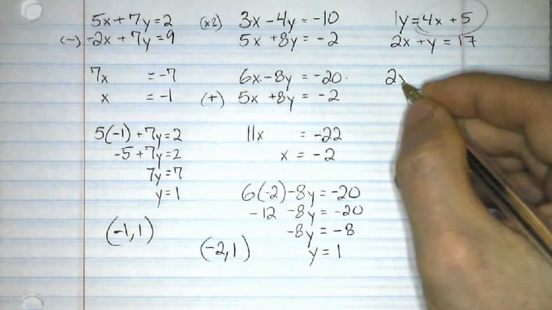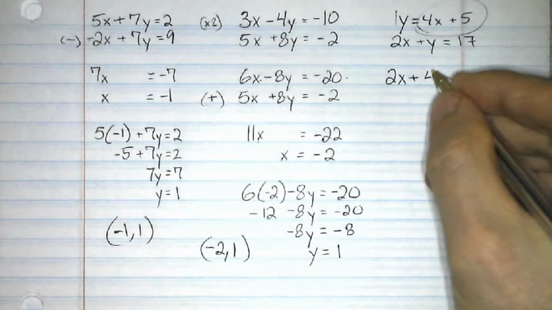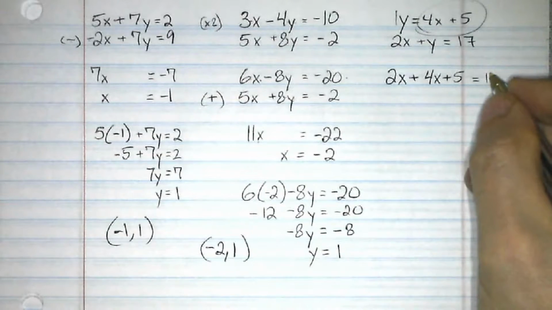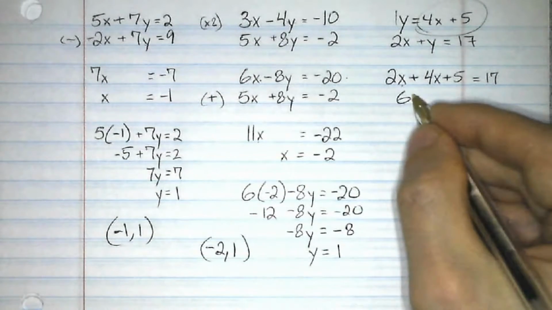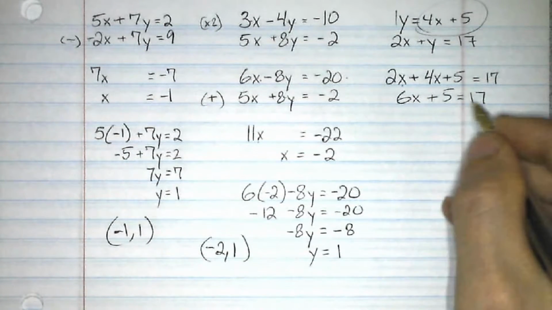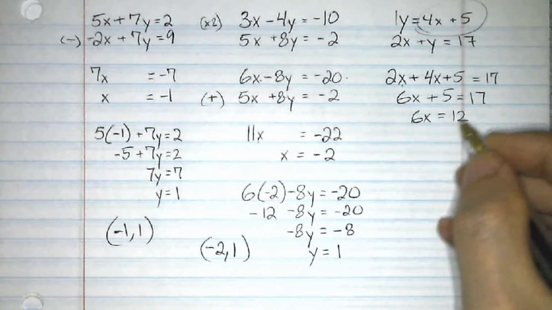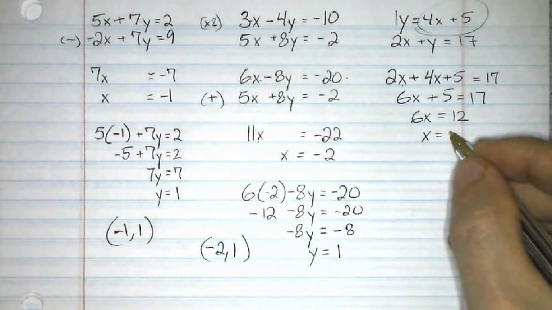Specifically, I have 2x plus, and now where my y is, I have 4x plus 5, and that's going to equal 17. 2x's and 4x's, that's 6x's, plus 5 equals 17. I take away 5 on both sides. 6x equals 12. Divide both sides by 6, and I get x equals 2.